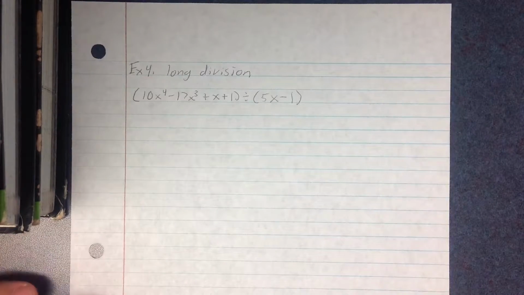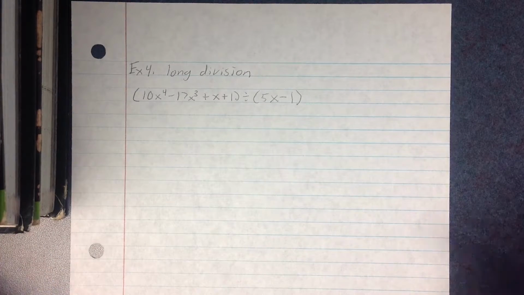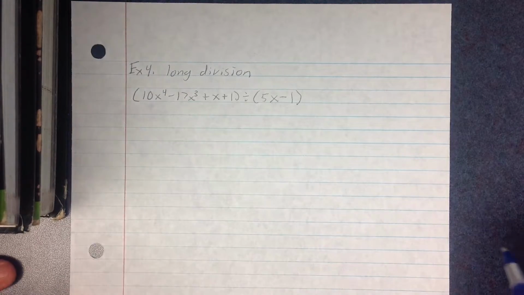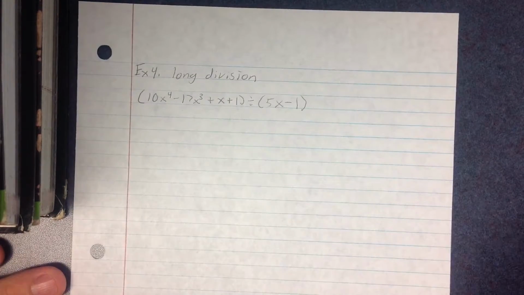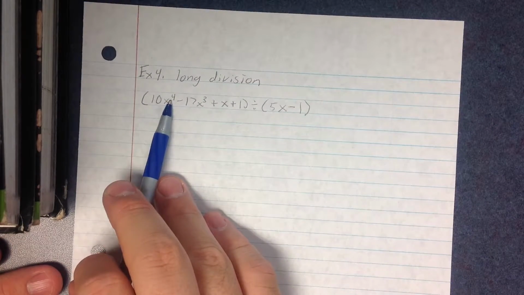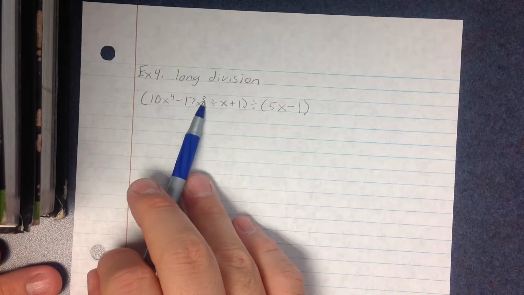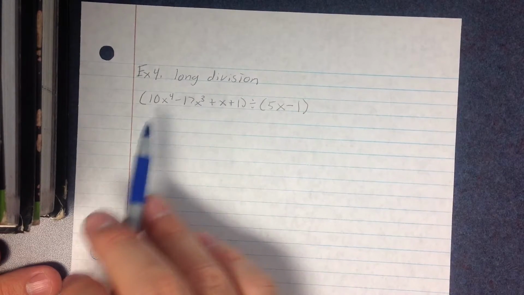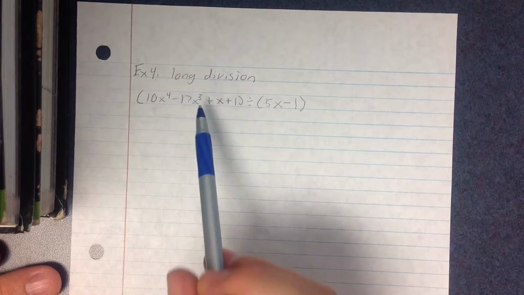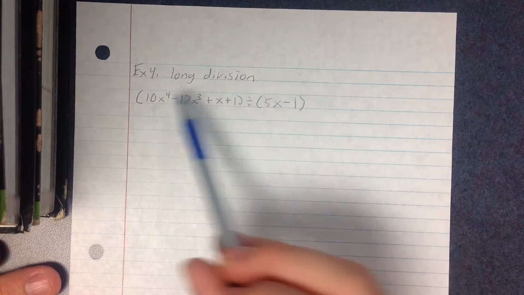Now in the last example, the long division, we won't do a whole lot of these in class, but depending on what math class you go into next year, you'll need to know how to do this type. Main thing you need to notice here is it goes from x to the fourth, x to the third, to x. All the other examples that I've had have had x cubed, x squared, x, and then no x. So they went down.